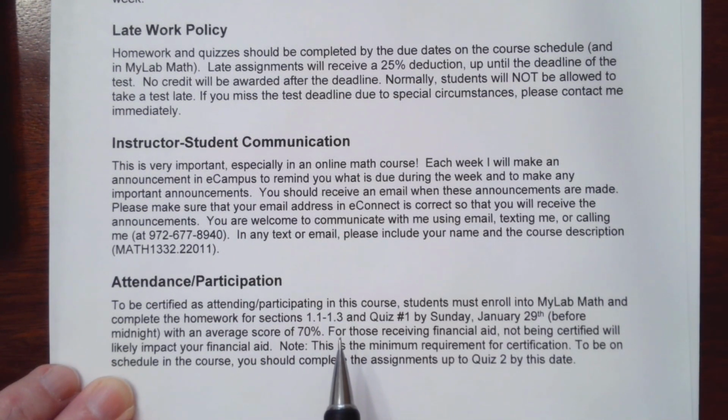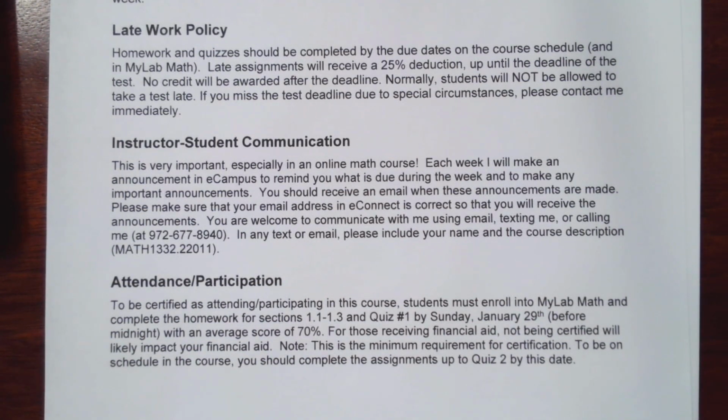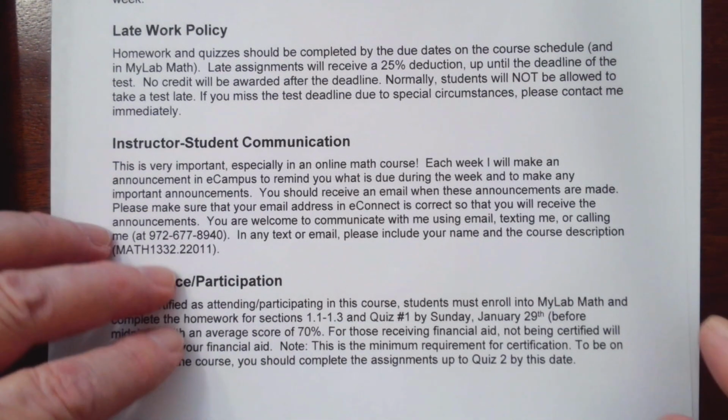Now keep in mind, this could affect your financial aid if you're not certified, so make sure that you do take care of that. The other thing I want to mention is this is just the minimum requirement to be certified. To actually be on schedule, you should finish quiz 2 by January 29th. All right, so again, it's important that you get off to a great start. This is part of that. Staying on schedule, doing the assignments by their deadline, that's really important as you get started in the course.